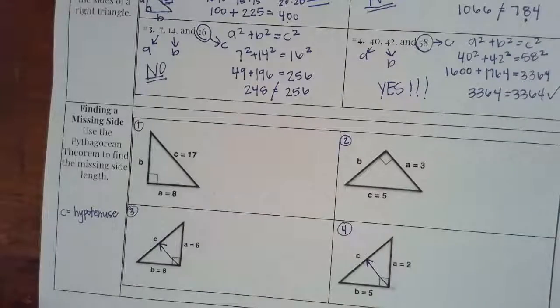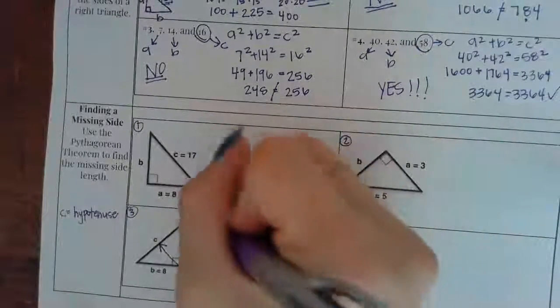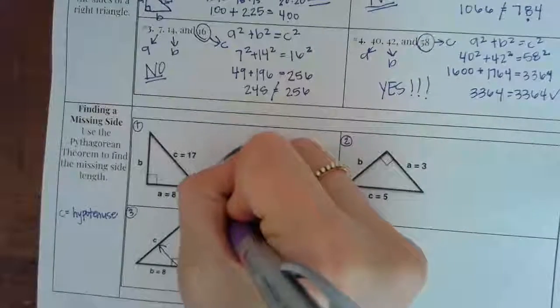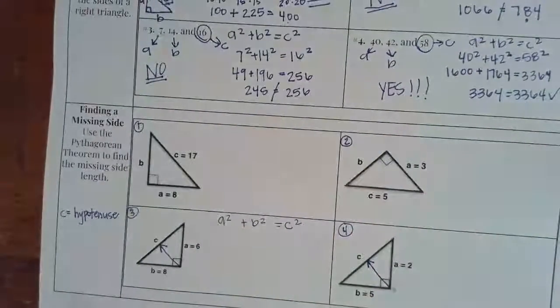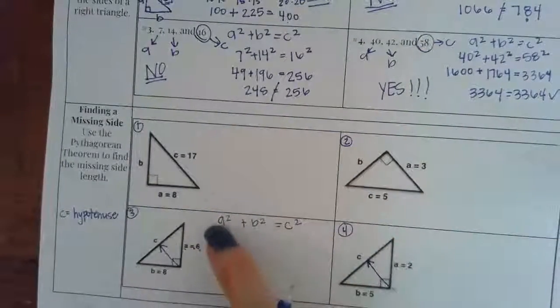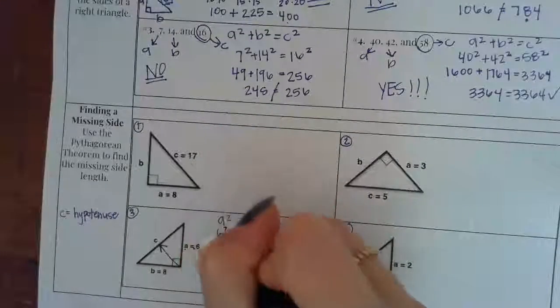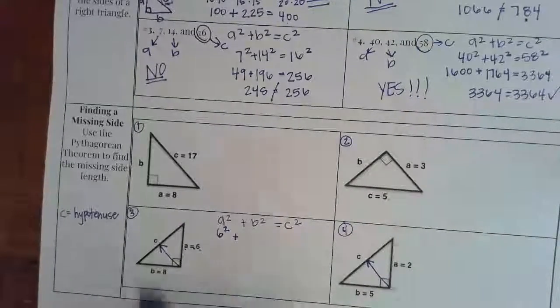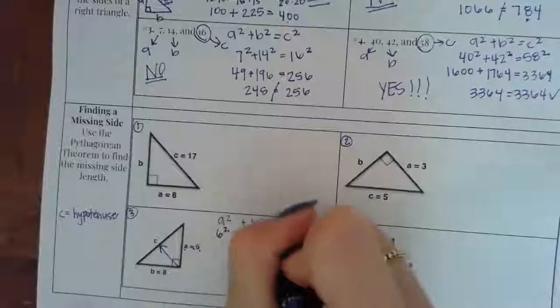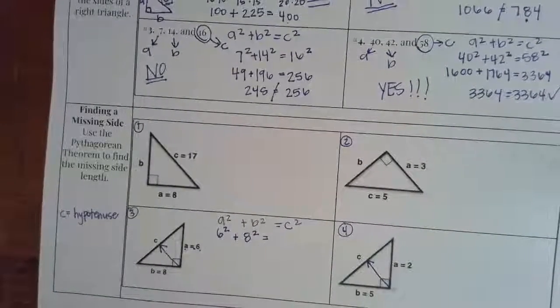So what is the Pythagorean theorem? I want y'all to say it together, or say it along with me. It is a squared plus b squared equals c squared. Well, do we know what a is? Yeah, it tells us. It says a equals 6. All right, so I'm going to plug 6 in for my a value. So that will be 6 squared plus b squared. What is b? B is 8, right? So that is 8 squared equals c squared. What is c? Well, we don't know. That's what we're looking for, so we're just going to leave it as c squared.